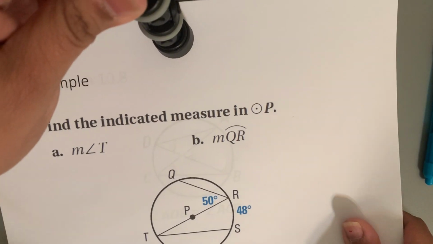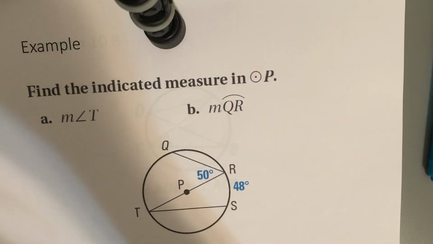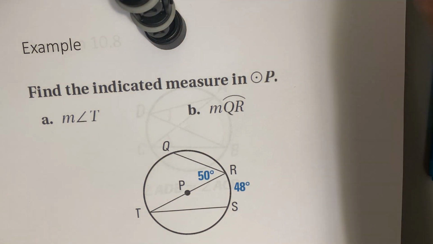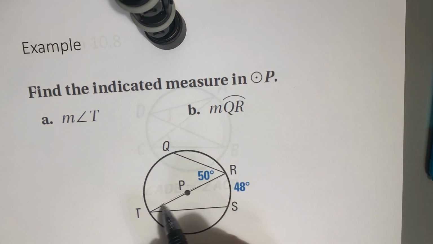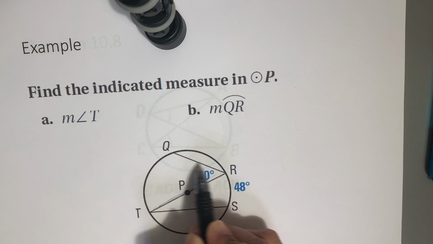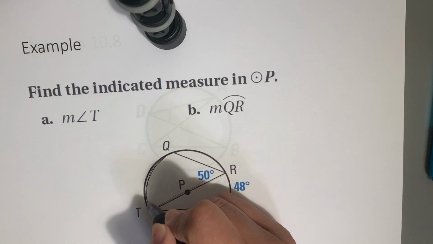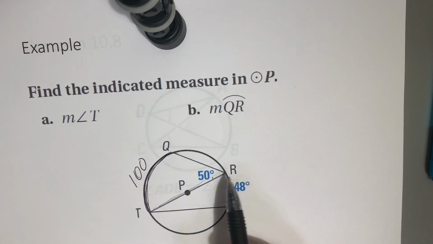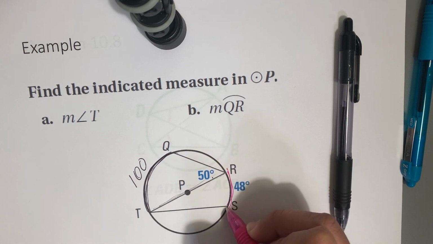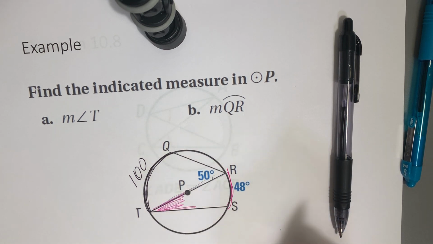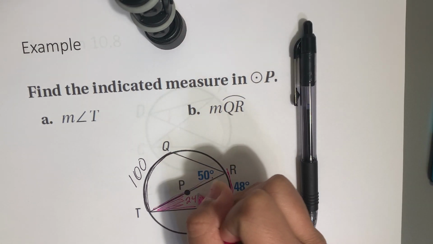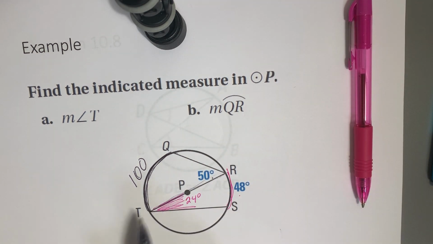So here, this is an inscribed angle because it's not in the middle. Therefore, its corresponding arc is twice as big as that. So this is 100. And then this is the arc that corresponds with this angle. And we said it's half of that. So half of 48 is 24. So angle T is 24 degrees.